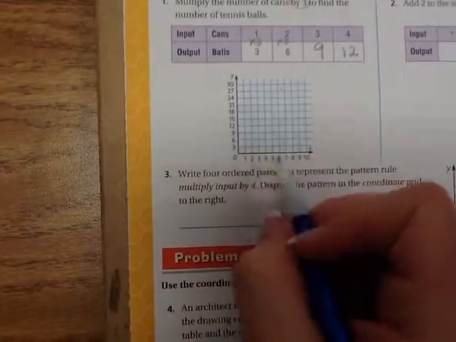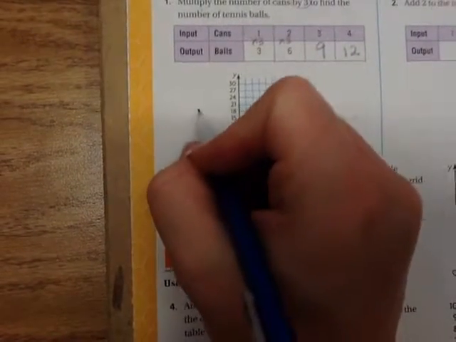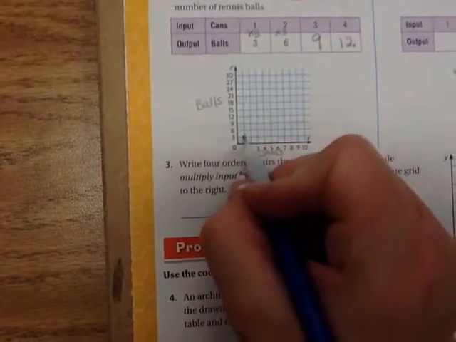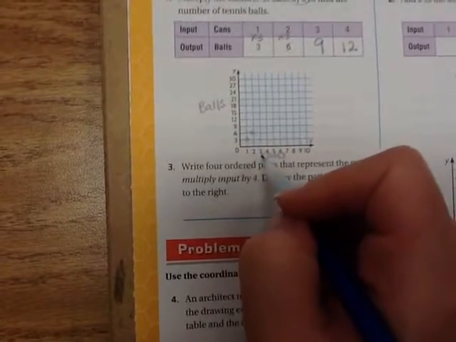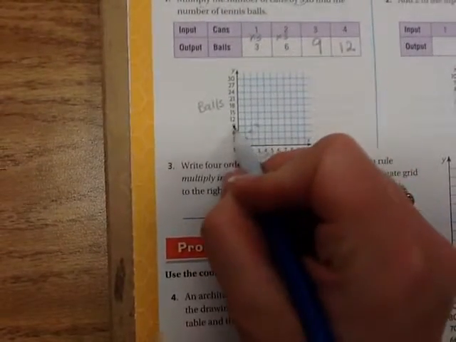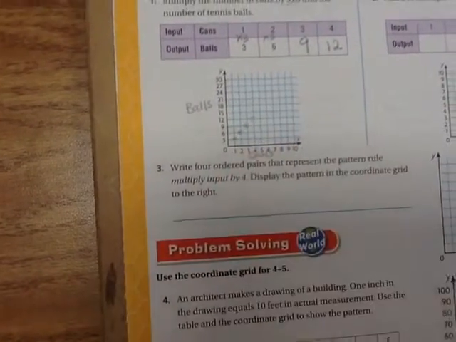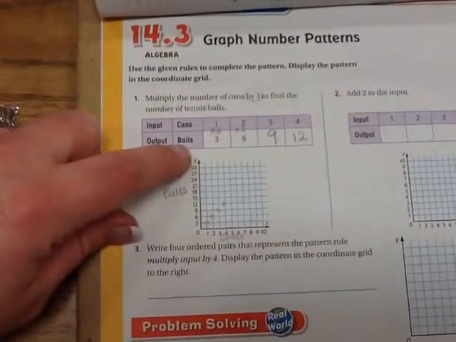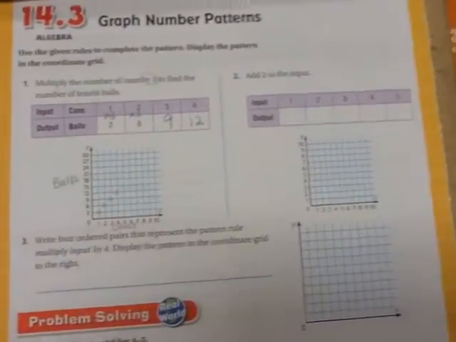So again, I don't have enough room, but this would be my cans, and this would be the balls. It's a relationship. So for 1 can, it would be 3. For 2 cans, it would be 6, output 6. Input 3, my output would be 9. Input 4, my output would be 12. So again, the relationship between my cans and the number of balls in the cans is multiplying by 3. So for 1 can, it's 3, 2 for 6, so on and so forth.